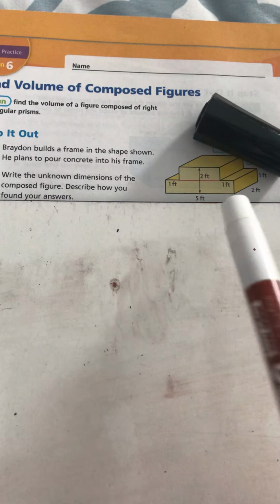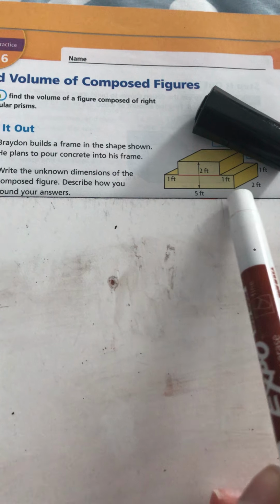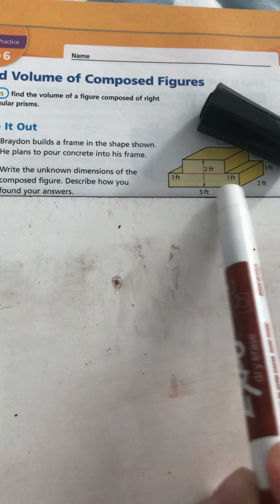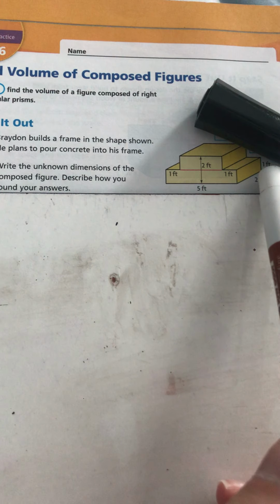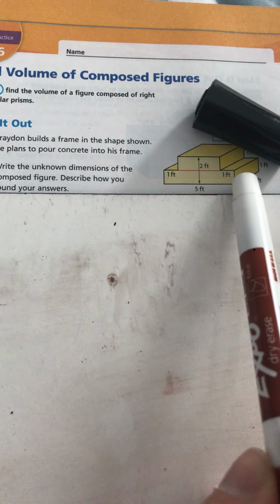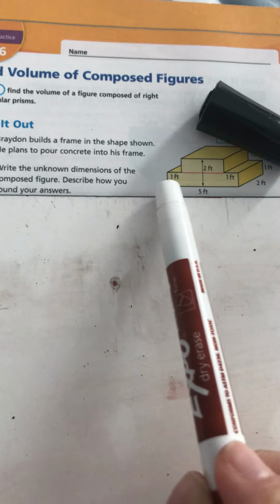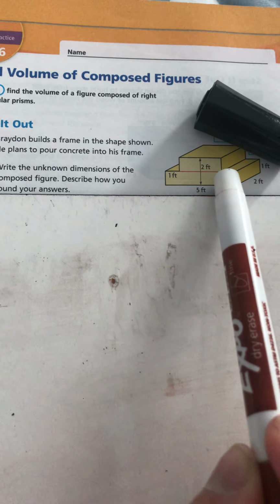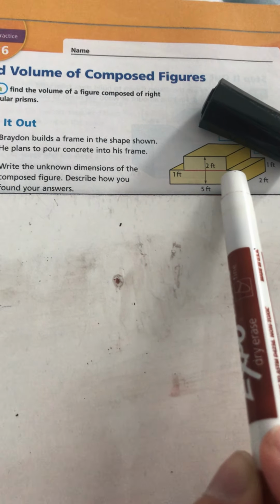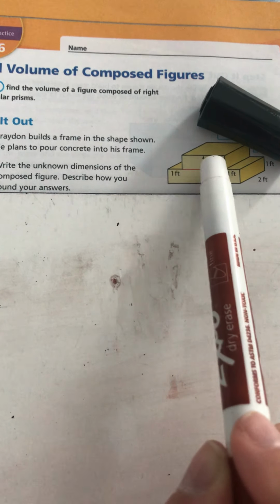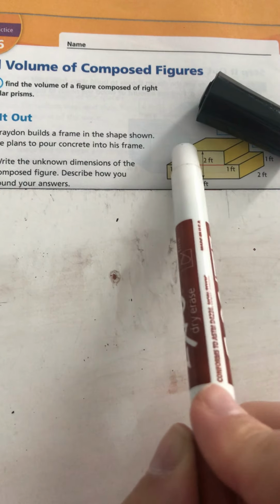So the first question is asking, what are the unknowns? We know that this whole length is 5 feet, and this width is 2 feet, and we know that the height is 1. So if this whole thing is 5 and each piece is 1, then 5 minus 1 is 4, minus 1 is 3. So that means that this is 3.